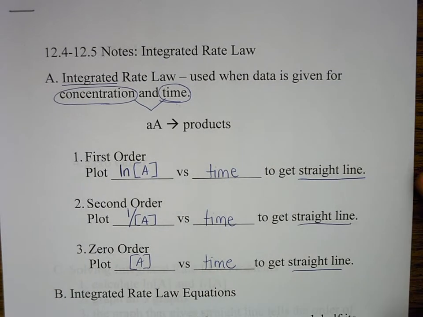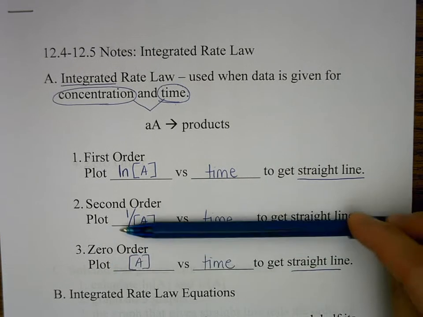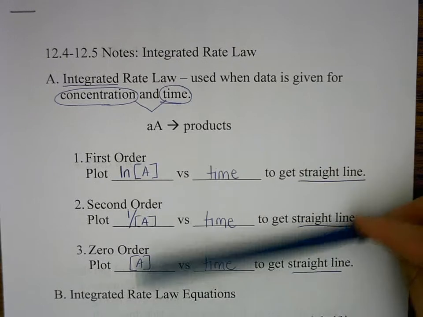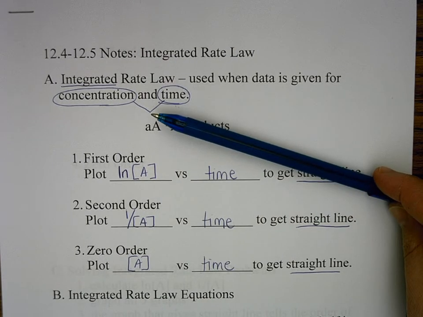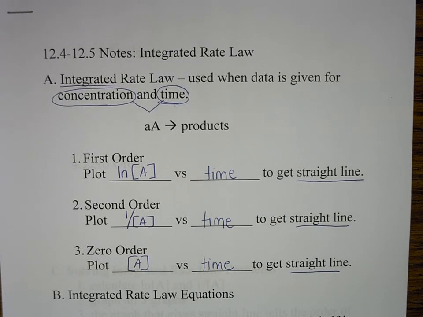And so basically the process of this is, and this is why having a graphing calculator is helpful, you're going to have to look at 3 different graphs based on the data you're given, and the one that gives you the straight line will tell you which order the reaction is, and then you can go through and write equations from there. So it's that part that is the hard part.